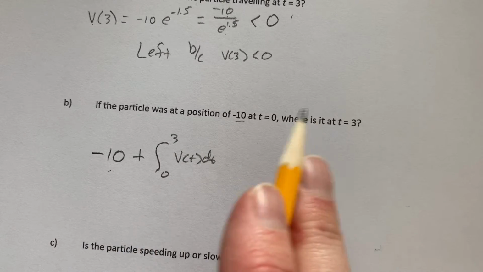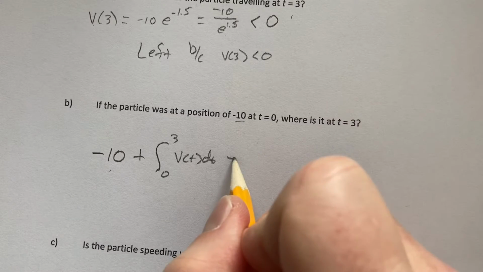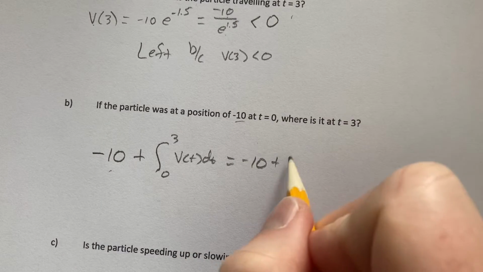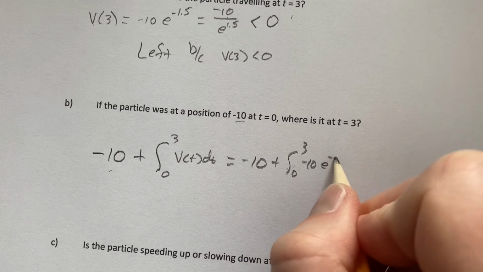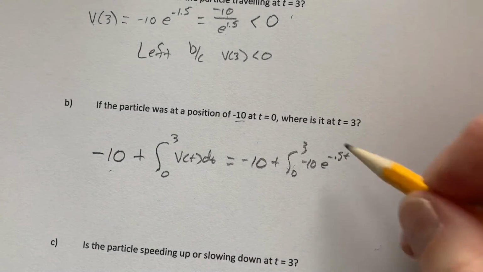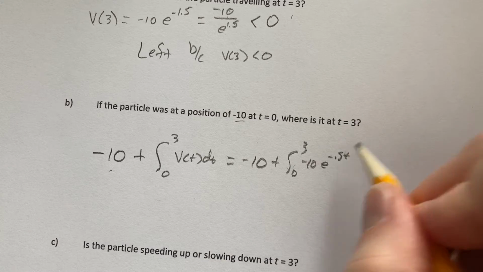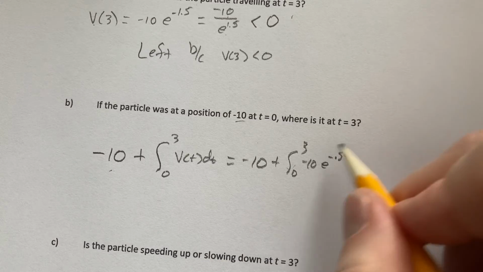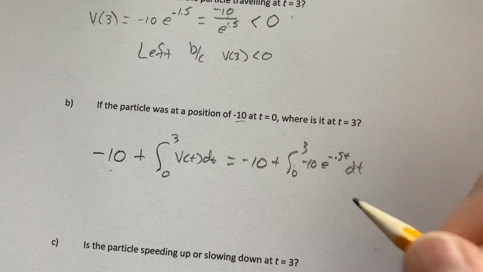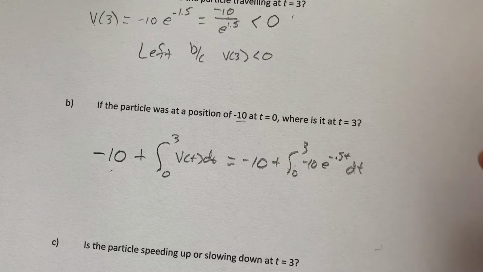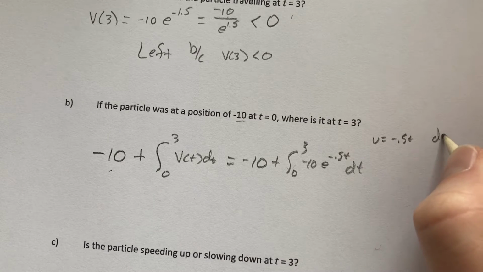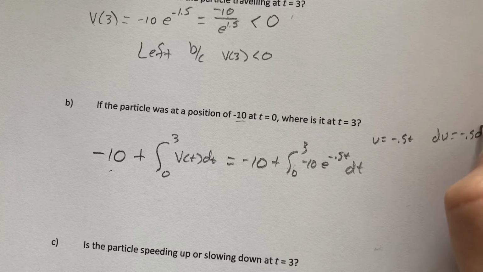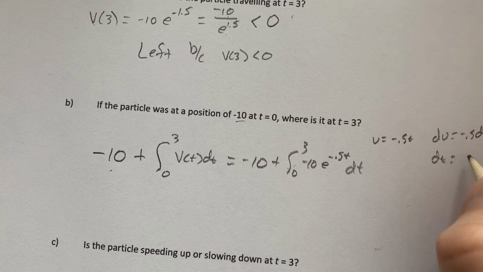Now, I can do that without a calculator here. It would be negative 10 plus the integral 0 to 3 of negative 10 e to the negative 0.5 t. I'd have to do a u sub here. I have to go through it. Would they ask you to do that on an AP? Possibly. So u is negative 0.5 t, and then du is negative 0.5 dt. So dt is du divided by negative 0.5, which is negative 2 du.